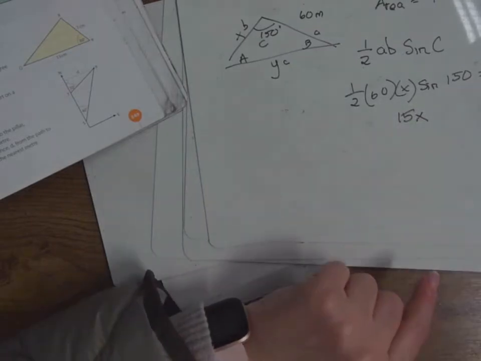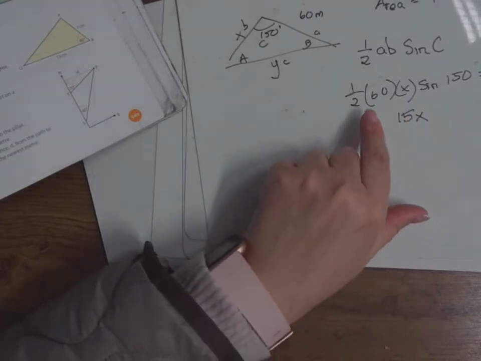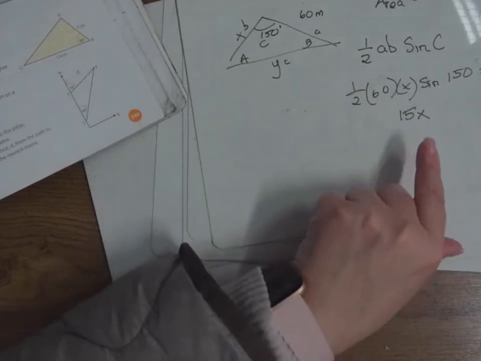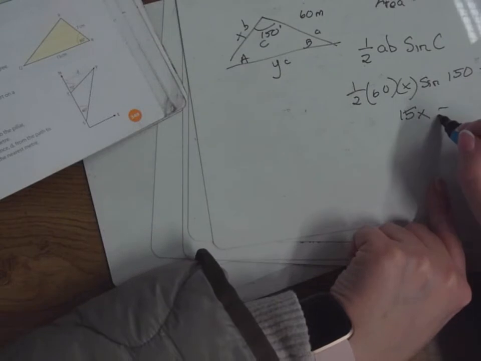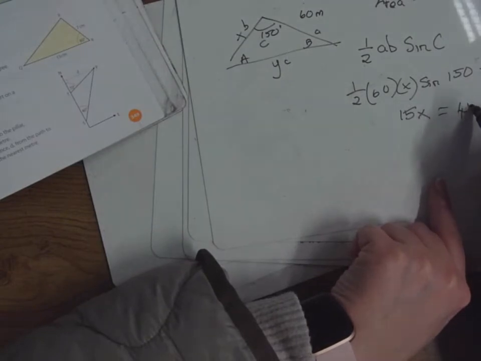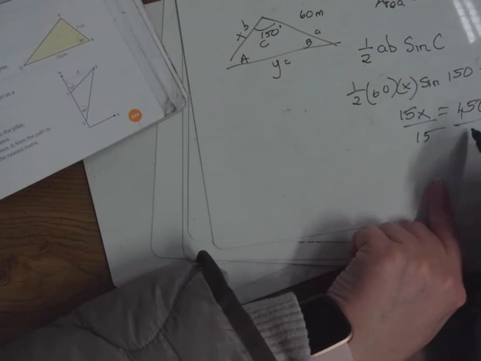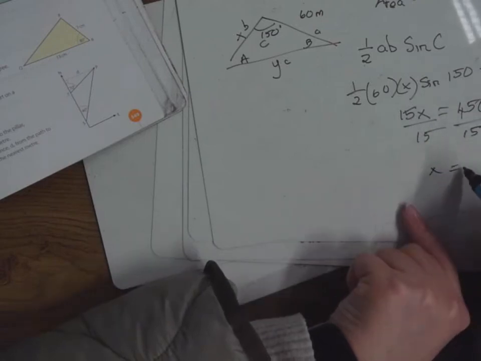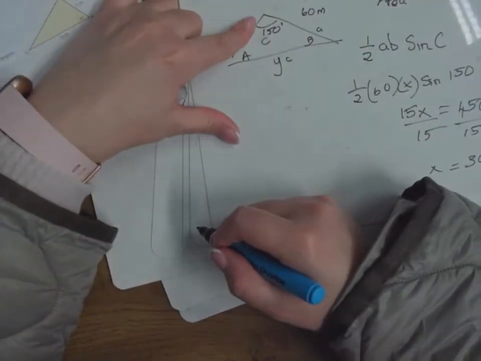So we have 15x. Is that okay? I've multiplied the three numbers I know, a half, 60 and sine 150, and got 15. So that's 15x equals 450. Then you divide each side by 15 and you get x is 30. So that means this side here measures 30.